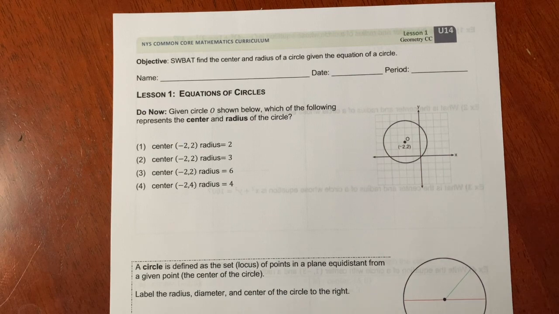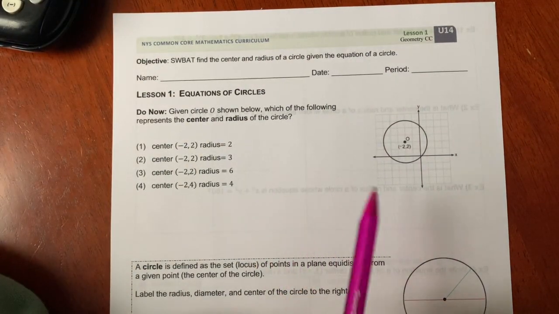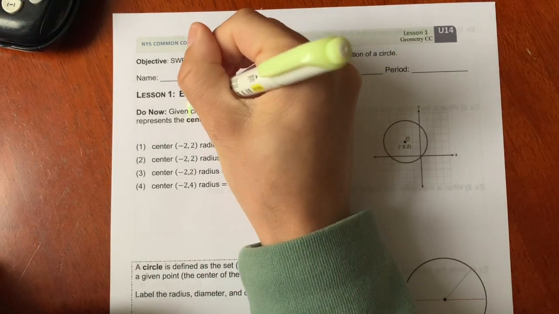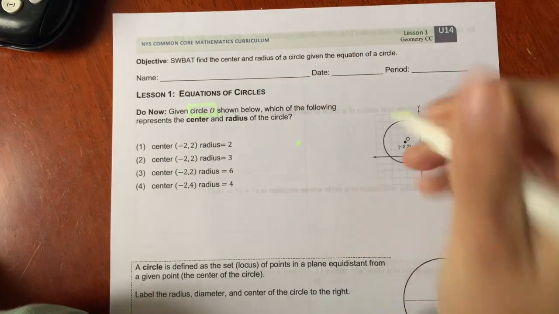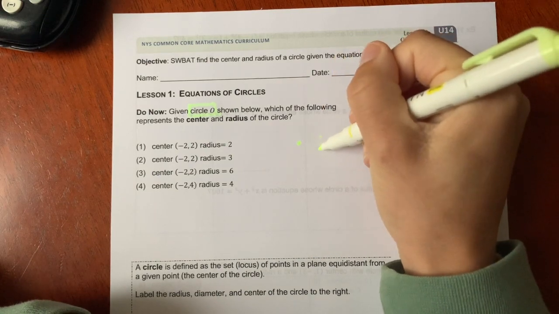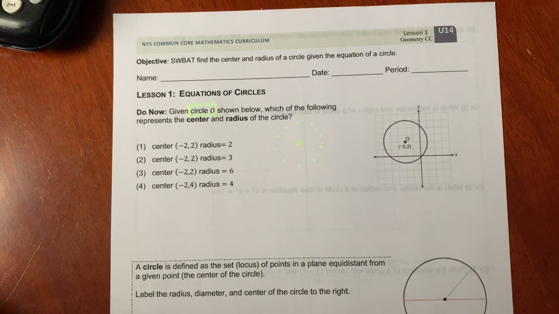Now involves basic vocabulary for circles that you should already be familiar with based on your pre-existing knowledge of circles. Given circle O, so the first thing you see here, circle O, a circle is named by its center, okay? That center marks the point that is equidistant from every other point on the circle, okay? Which of the following represents the center and the radius of the circle, okay?